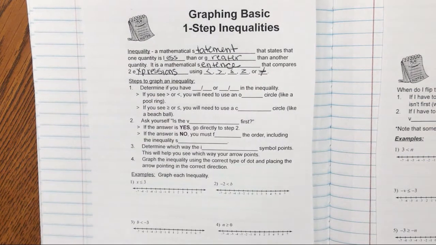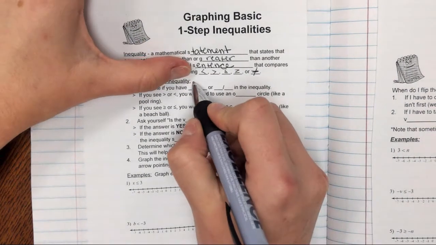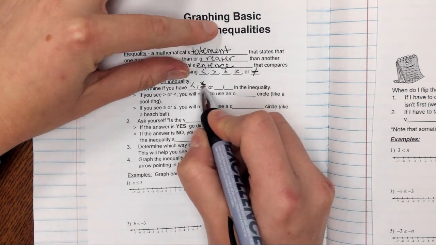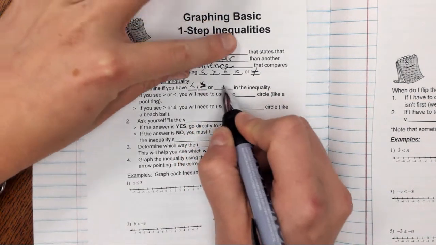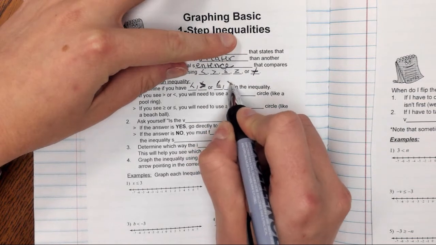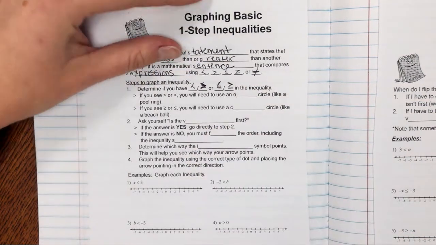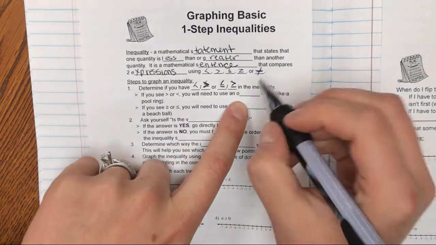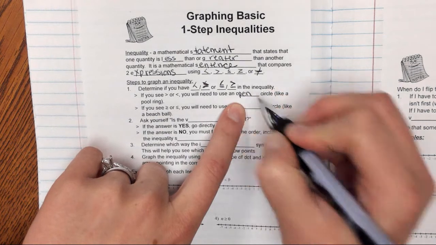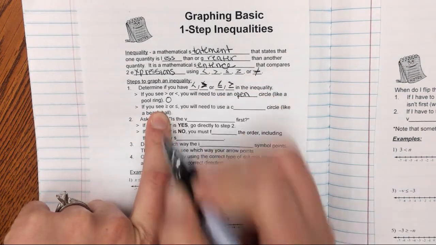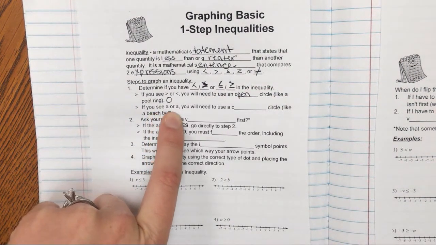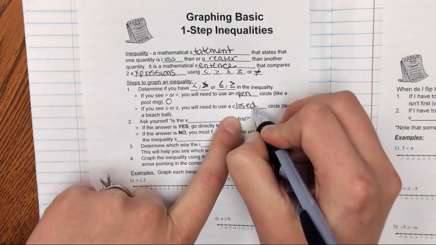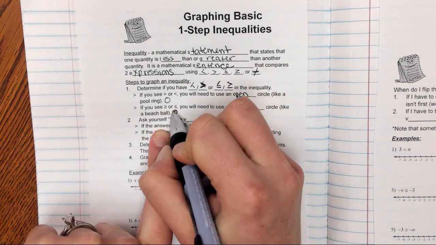First, you have to determine if you have less than, greater than, less than or equal to, or greater than or equal to in the inequality. If you see greater than or less than, you'll need to use an open circle, like a pool ring. Or if you see greater than or equal to or less than or equal to, you'll need to use a closed circle, like a beach ball is filled in.